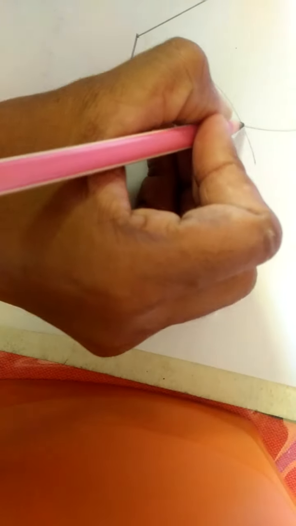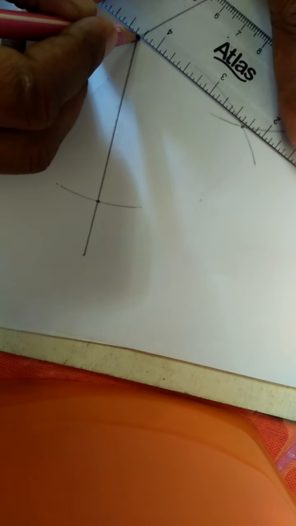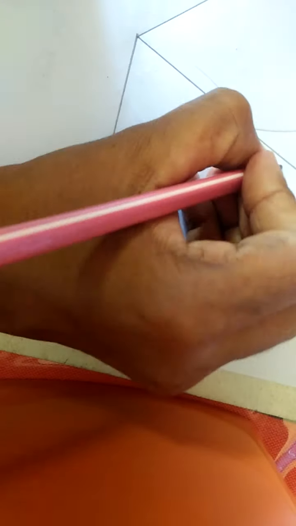In the middle of the angle, I drew another arc. Same thing I have done for the other place. So here also I drew another arc in the middle. So you can see this point crosses the two arcs. So now join the line from the vertex of the angle to this point. So this is the angle bisector.